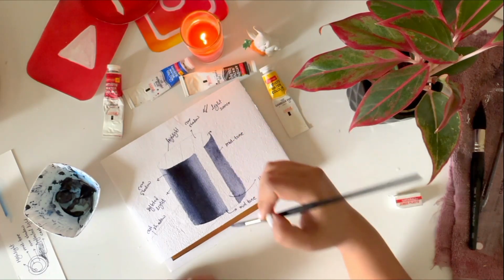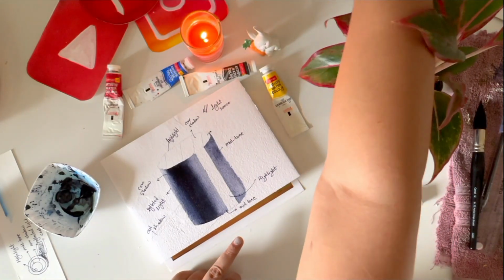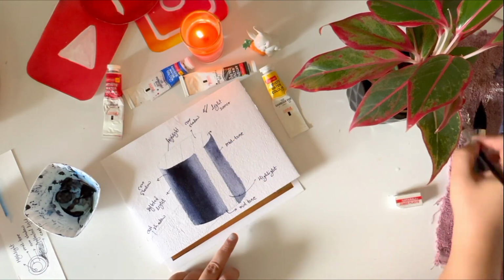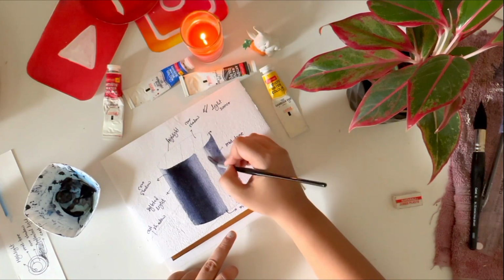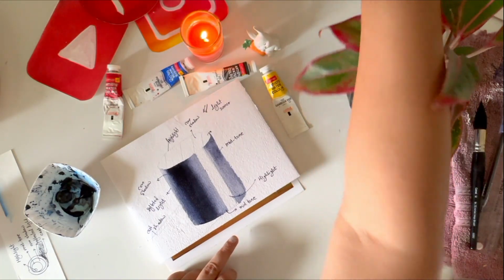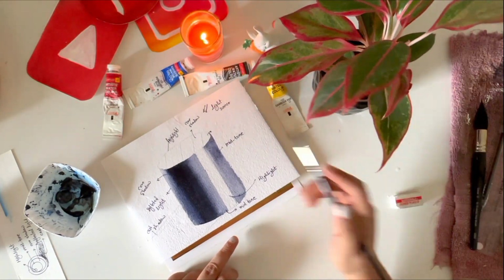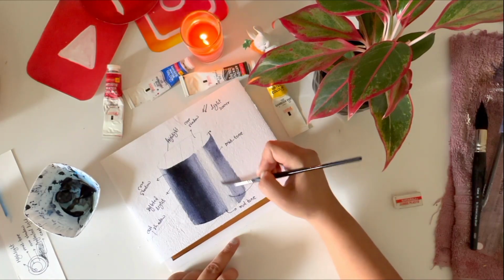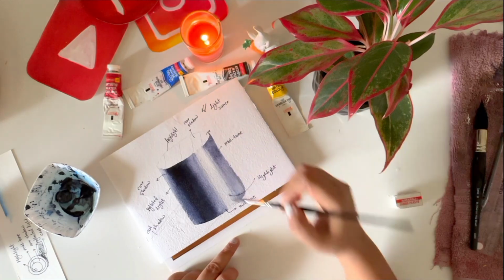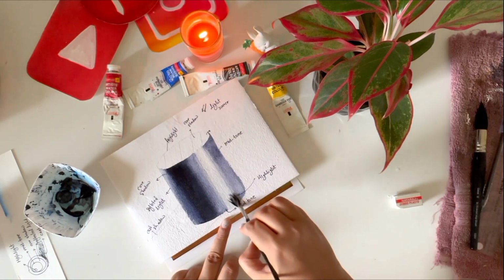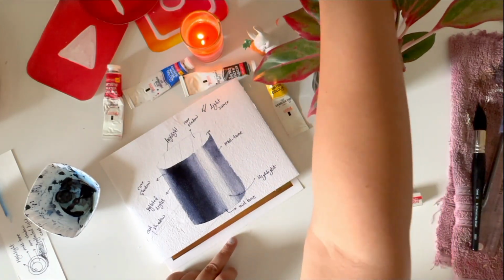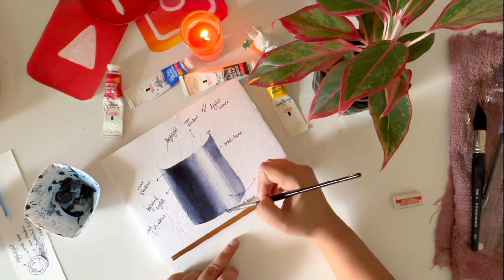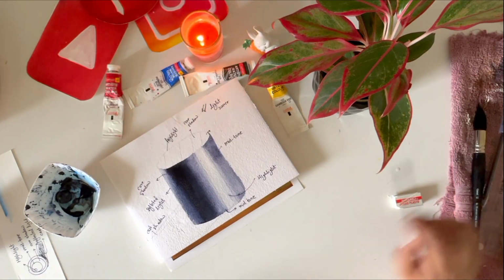Okay, and we talked about that we don't want any hard edges, so just clean water, dab it on, just smoothen it out. So what I'm doing, I'm just smoothing out. I don't want any hard edges. So just smoothing it out. Okay. This is still my highlight. Okay, this is still my highlight. See. Okay, so I've just smoothened it out.